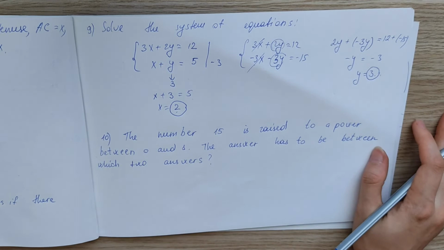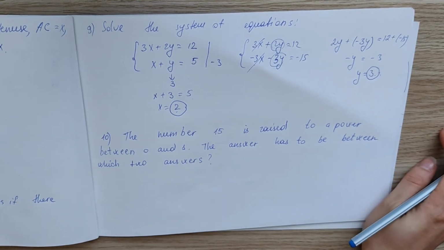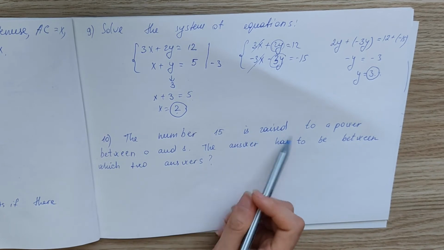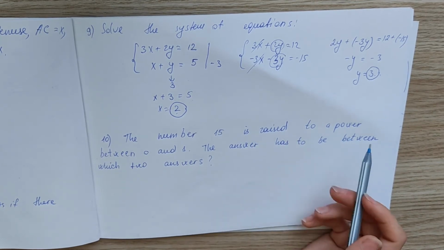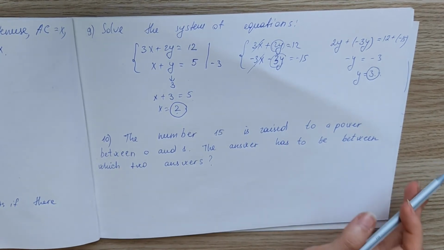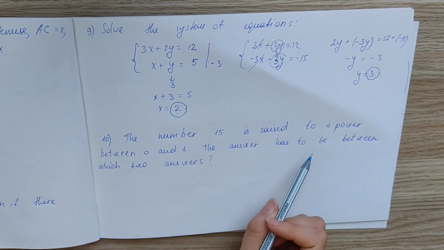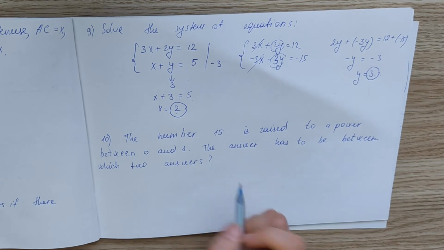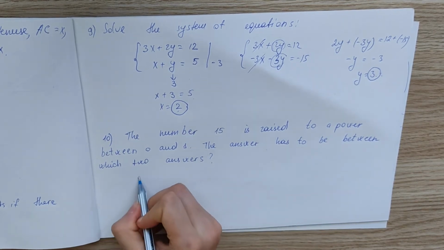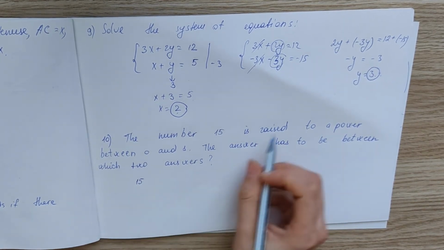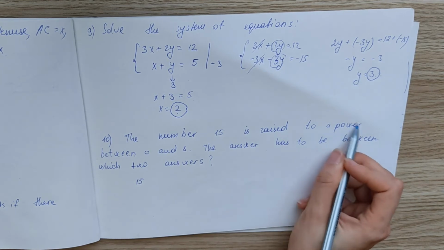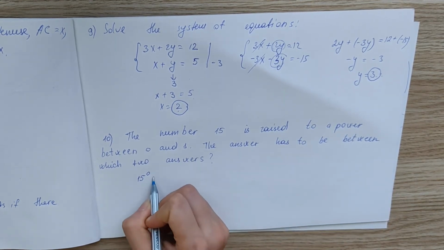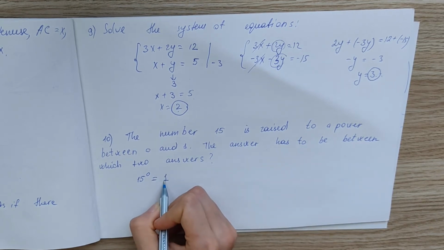So, next question. The number 15 is raised to a power between 0 and 1. The answer has to be between which two numbers? So, let's solve this problem. 15 is raised to a power 0. 15 power 0 is equal to 1.